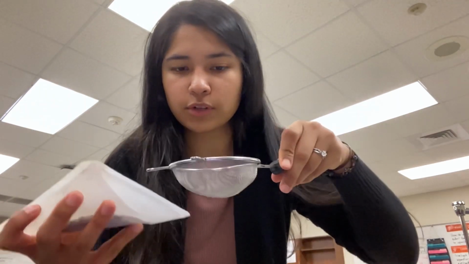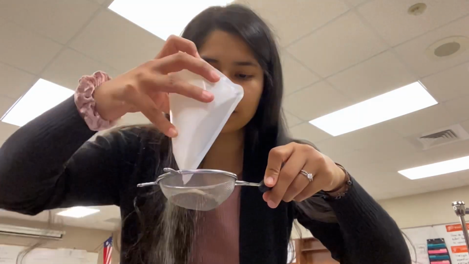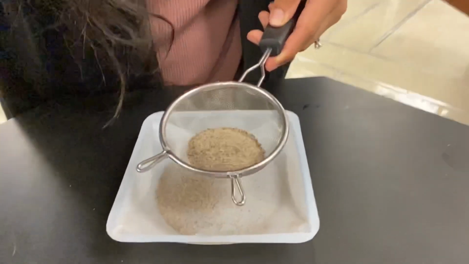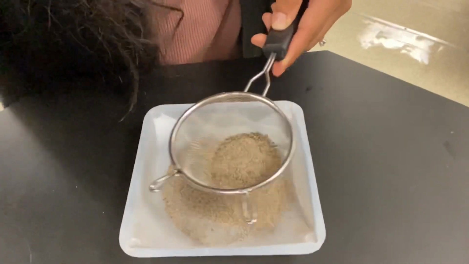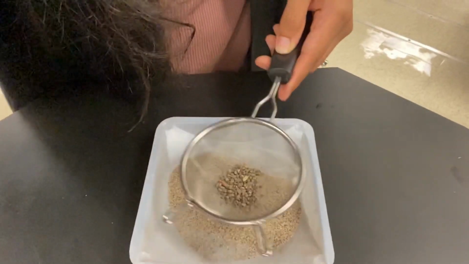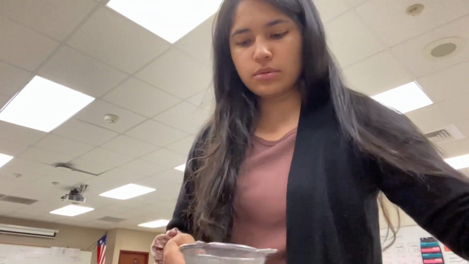So the sifter goes in here, and I'm just trying to separate them by size. So basically that is what's happening. All right, so our pebbles are all out.